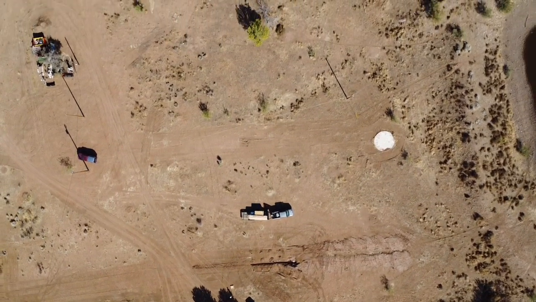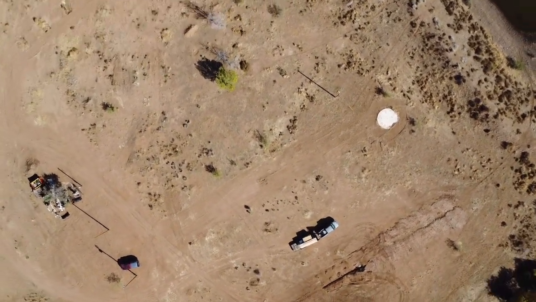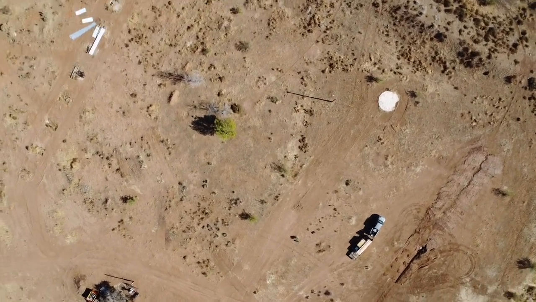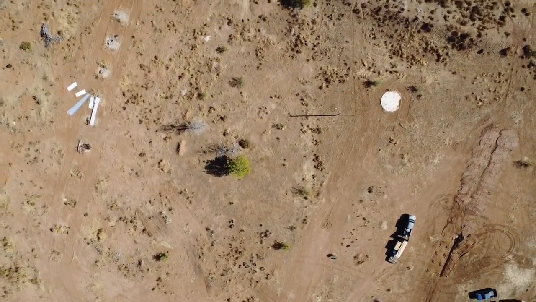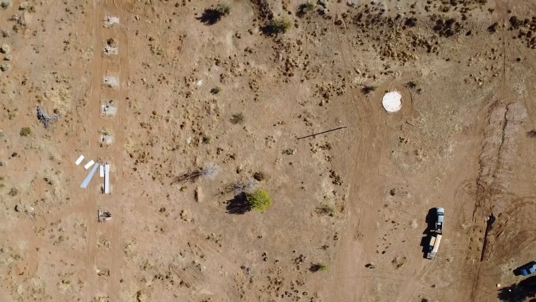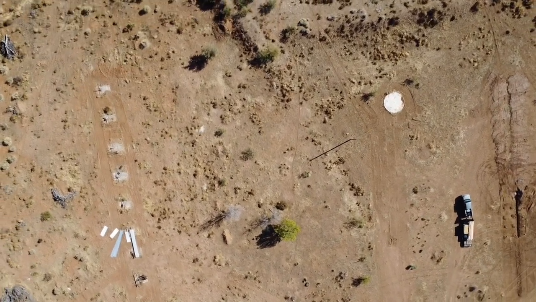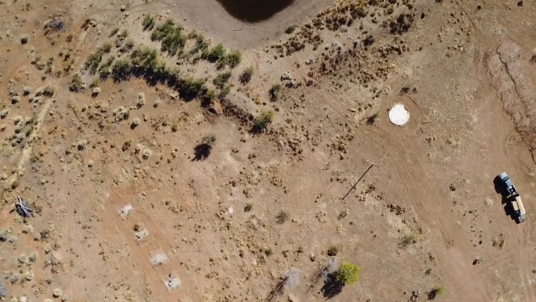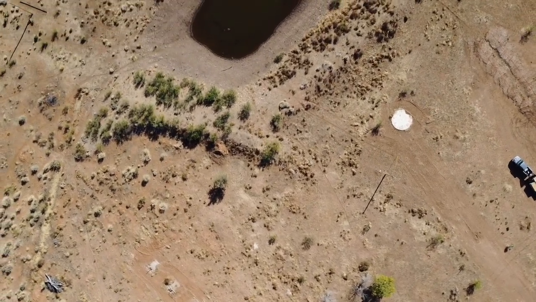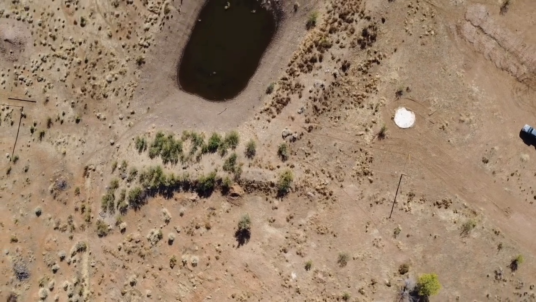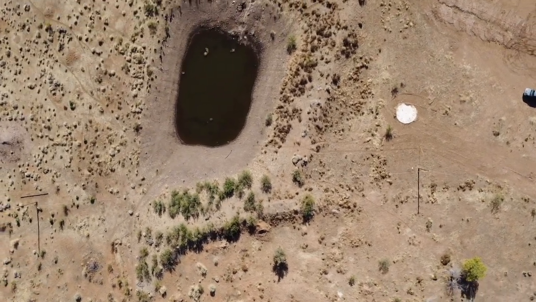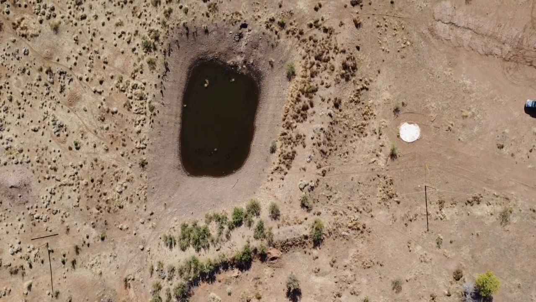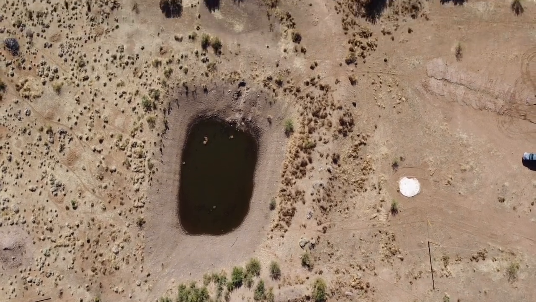So there's the other well at the bottom of the screen now. Off to the left-hand side of the screen, you can see the old concrete footings where the old solar system was, where that guy was going to mine Bitcoin, but he chopped it all down and left when I bought the property illegally, by the way. It was actually mine, but anyway.